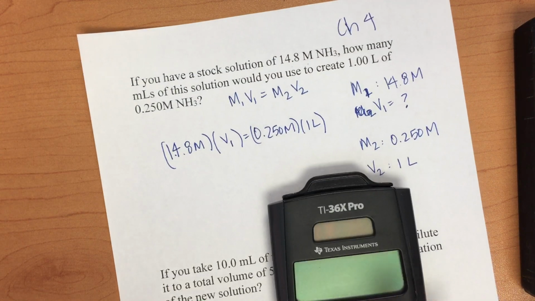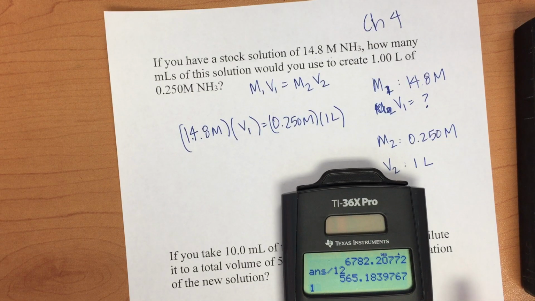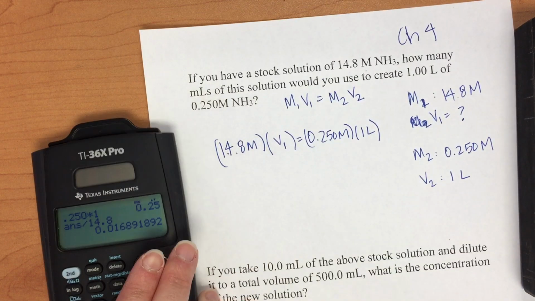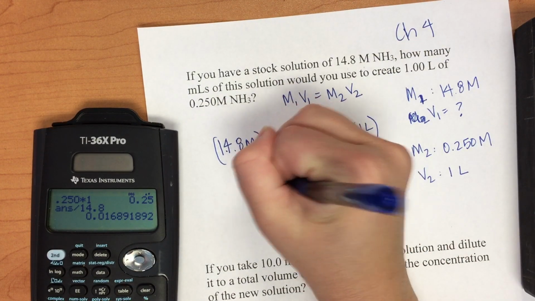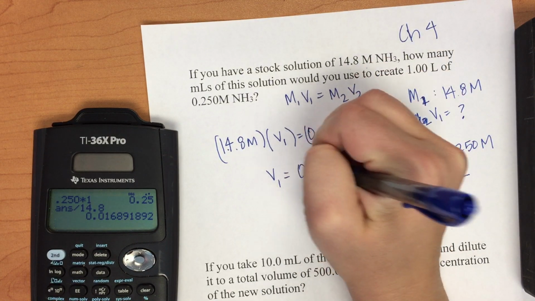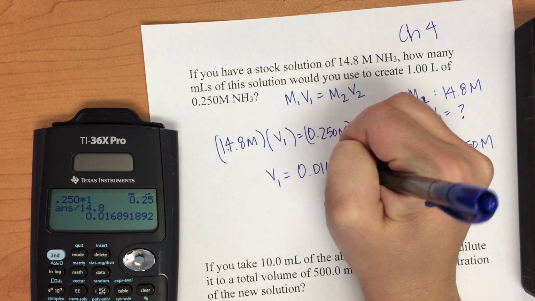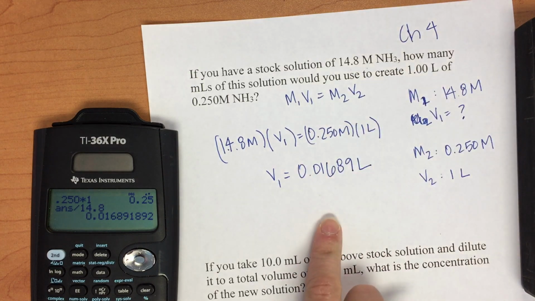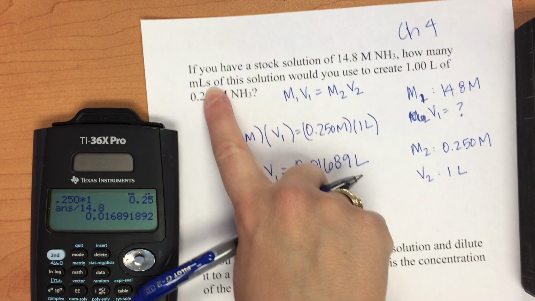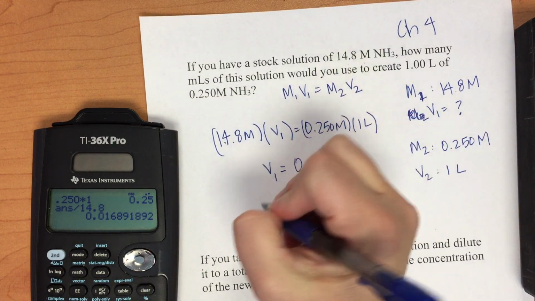So when we plug this into our calculator, we have 0.250 times 1 liter divided by 14.8. And so we get that V1 equals 0.01689 liters. But the question asks how many milliliters, so we need to convert this value.